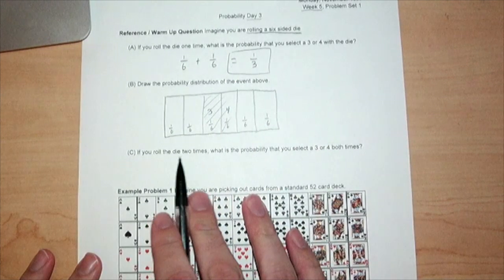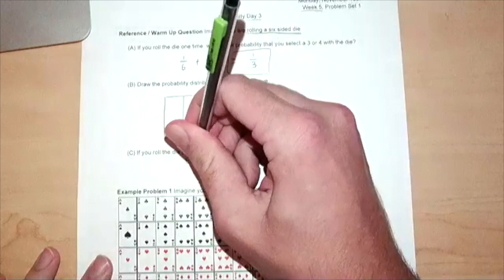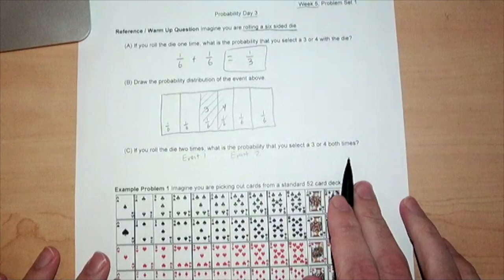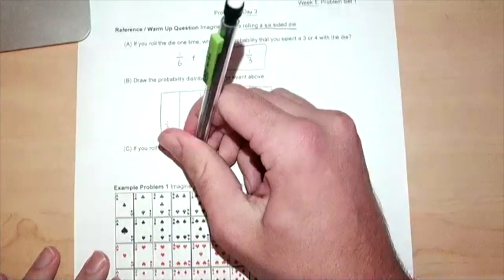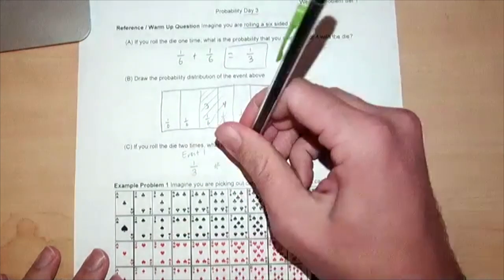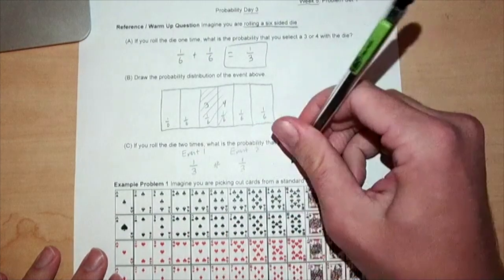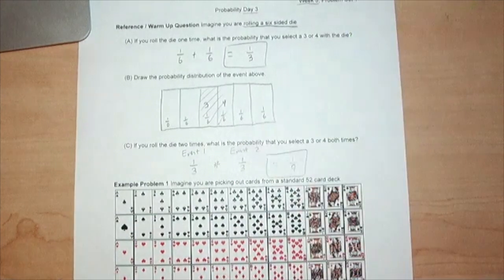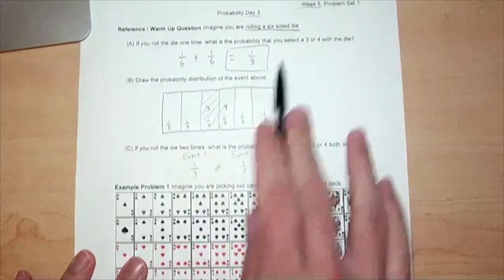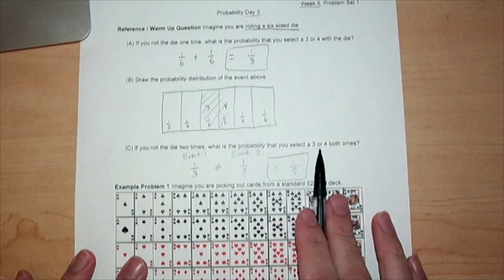So if we roll the die twice, we know that if we have separate events, we multiply their probabilities together. So if you wanted the probability that you get a 3 or 4 both times, the first time you did it, there was a 1/3 chance. But for that 1/3 chance outcome to happen again, that likelihood is not that much. It's 1/3 of 1/3, which is 1/9. And all I want you to see is that the 2 basic things you do in probability are you add if you see or, and you multiply if you see 2 events, even though it says or here as well.